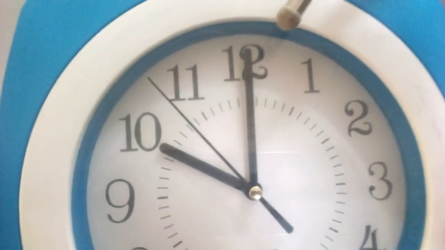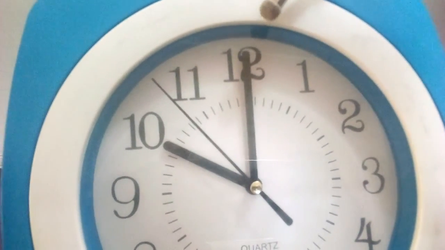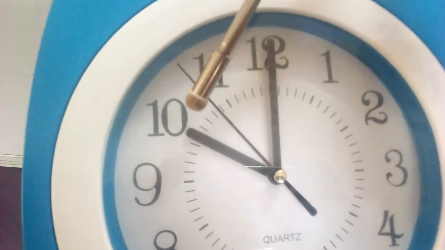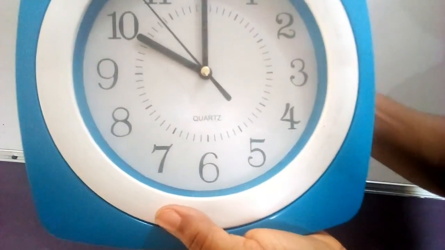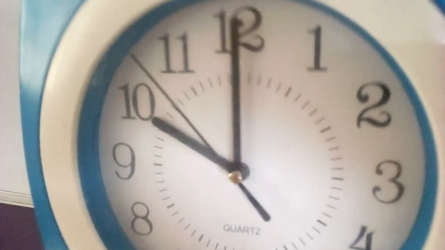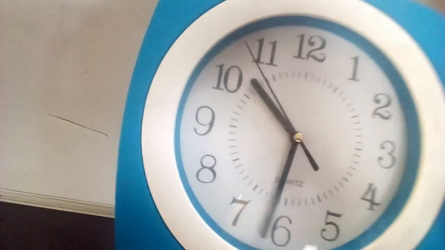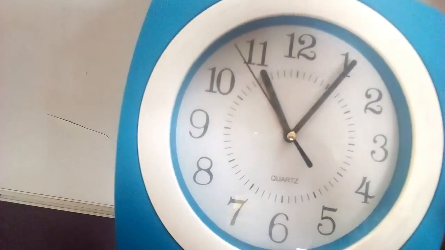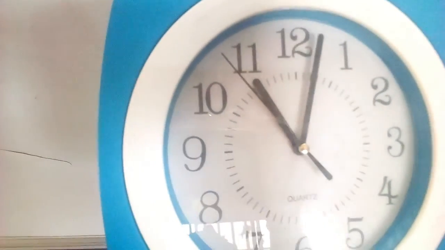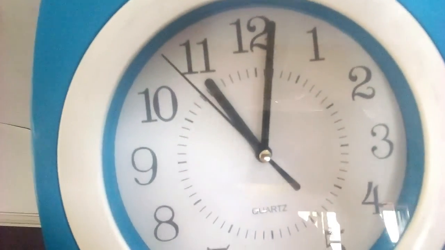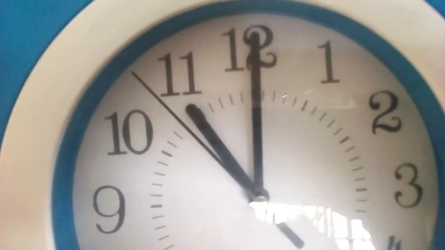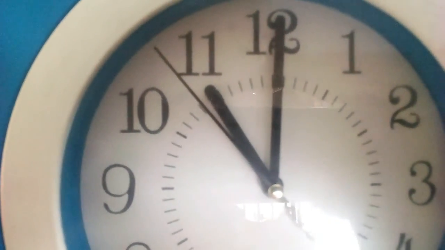And remember I said whenever the minute hand points exactly at 12, we now look at where the hour hand is and we say o'clock. So right now it is 10 o'clock. Now what if it is like this? We quickly move it. Now look at where the short hand is. The hour hand is at 11, right? And the minute hand points at 12. So what is the time? It is 11 o'clock.